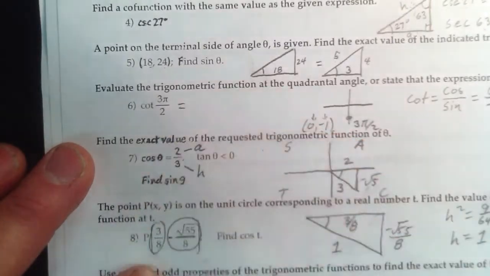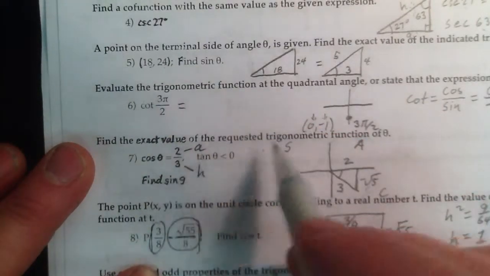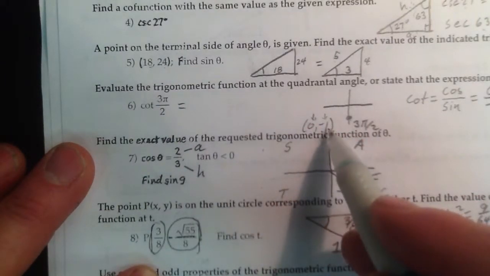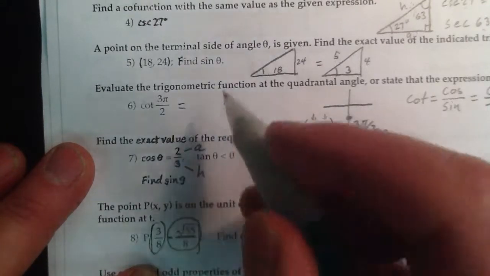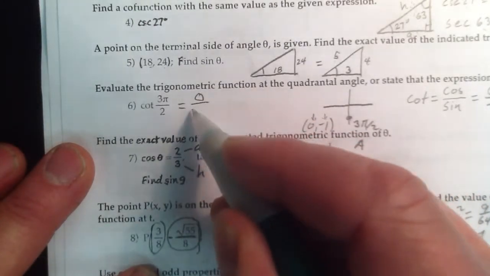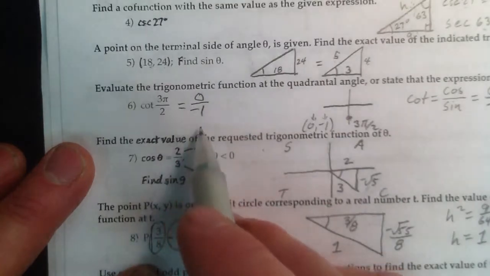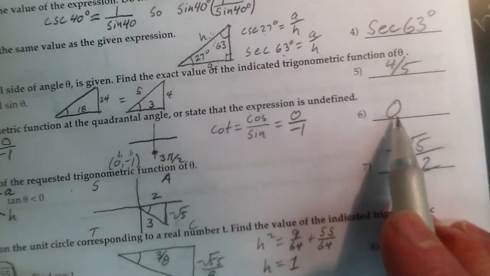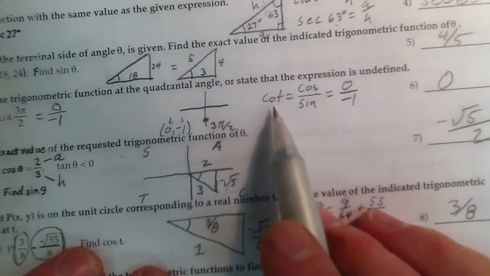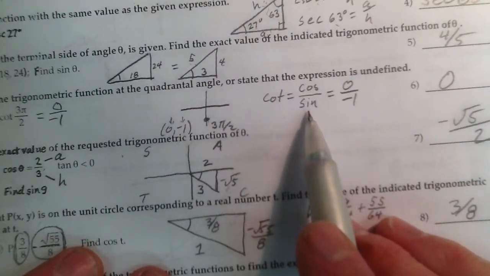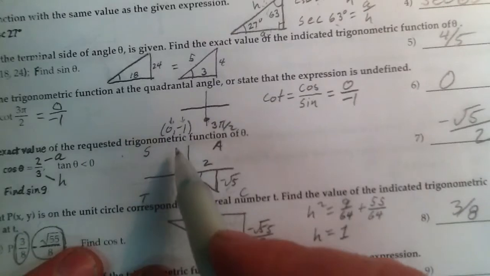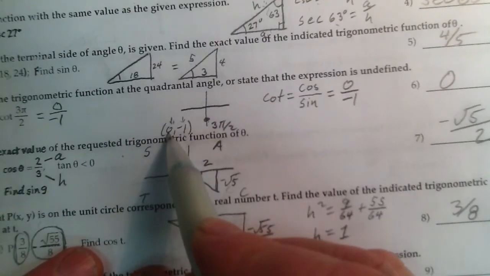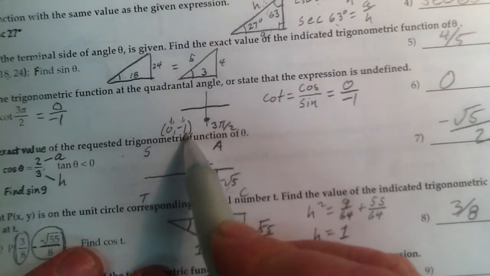So the cotangent of 3 pi over 2, see the tangent is opposite over adjacent. So this is adjacent over opposite. 0 divided by -1 is simply just going to give me 0. Okay? You can also remember that the cotangent is the cosine divided by the sine. And in the unit circle, this guy will always be the cosine. This guy will always be the sine.